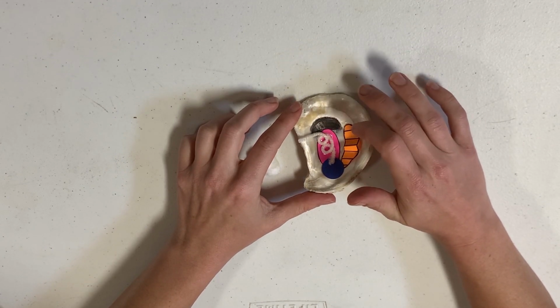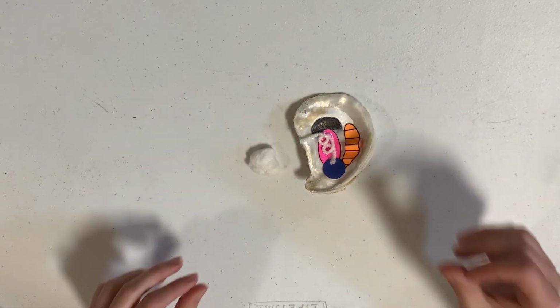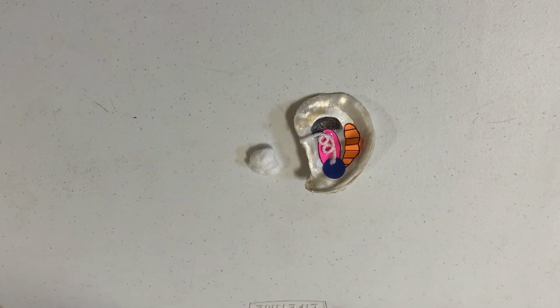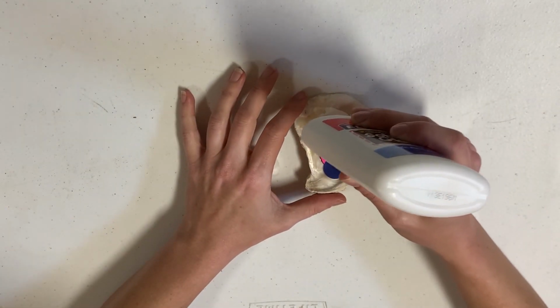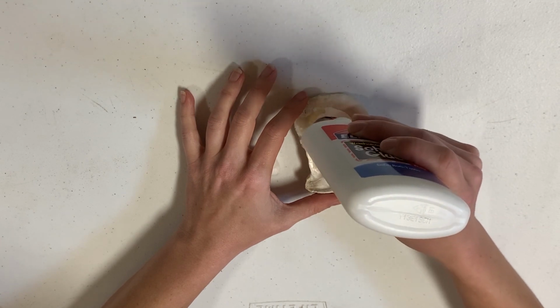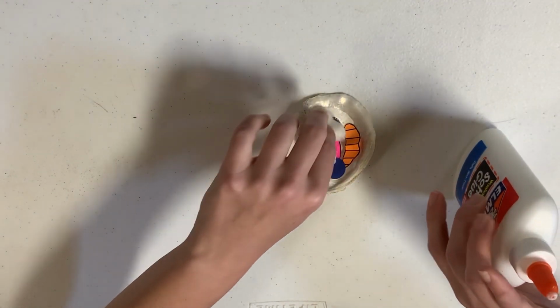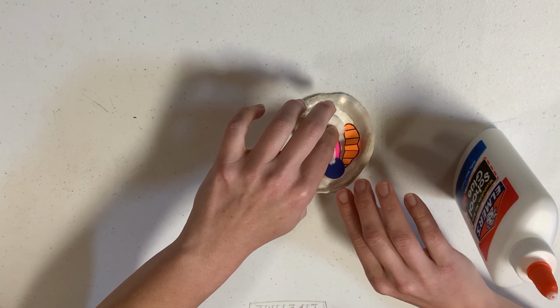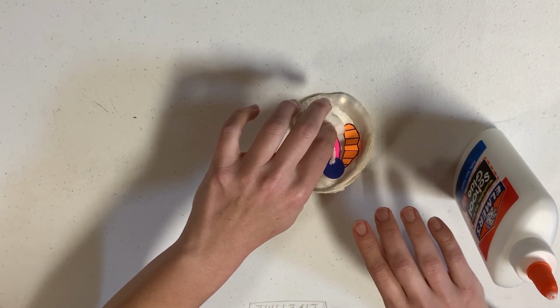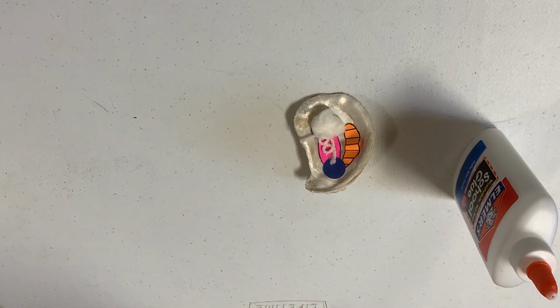This is actually the scar from the original adductor muscle. Once again, we will place glue on our shell and then place our cotton ball. Pause the video now to complete your adductor muscle.